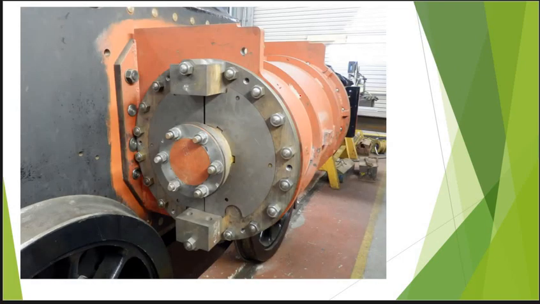Here you can see a cylinder used in a steam engine or a cylinder used to store steam. At both ends the cylinder is covered with end plates. These end plates are attached to the cylinder body with the help of nut and bolt arrangements. These are all threaded members. What is the external force acting on these threaded members?